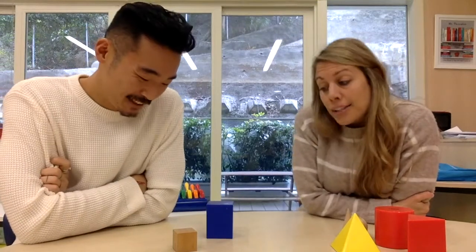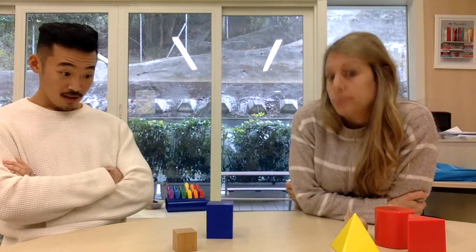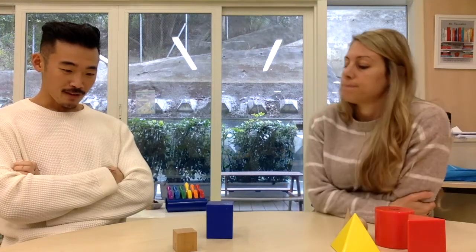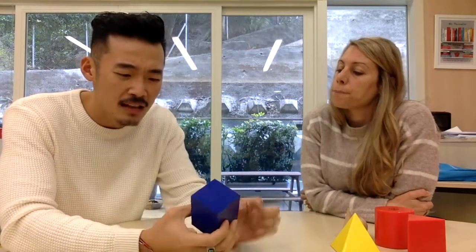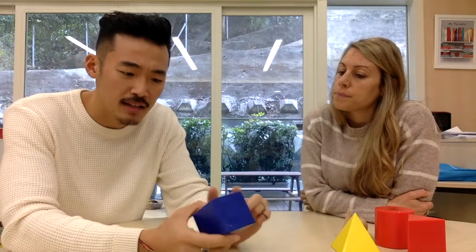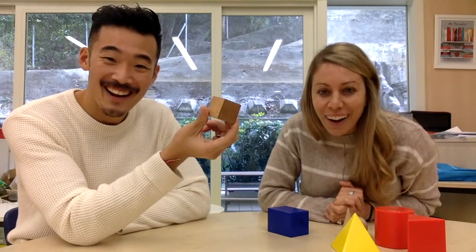Great thinking, Mr. Ouija. You're so close. Okay, I've got one last clue. And my last clue is that every face of my shape is a square. Well, let me have a look at the rectangular prism. The rectangular prism only has 2 square faces. The rest are rectangles. So it must mean the cube. Good work, Mr. Ouija. Nice job.